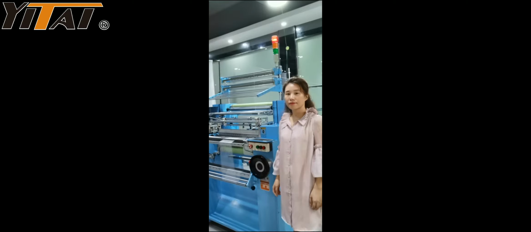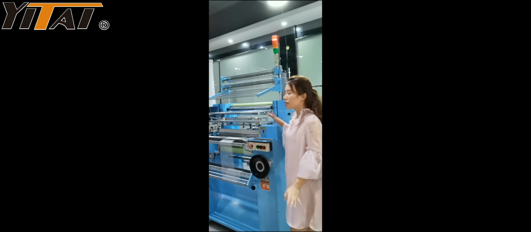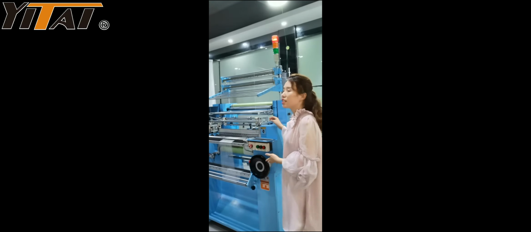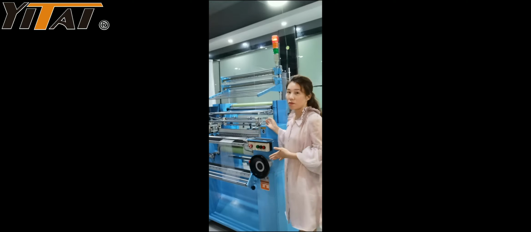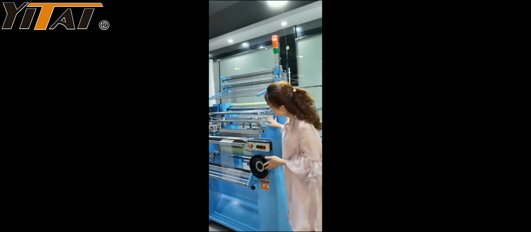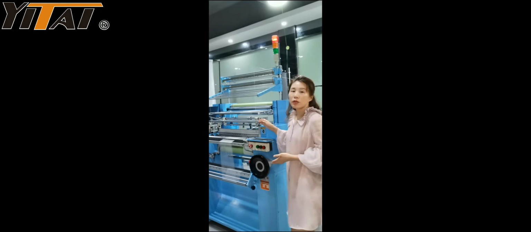Okay, now let's see our machines. You see here is the crochet knitting machine. And we made one medical gauze bandage here. So let's see the machine running.